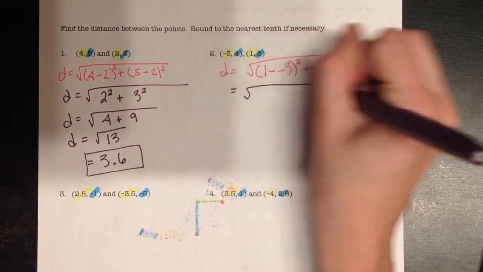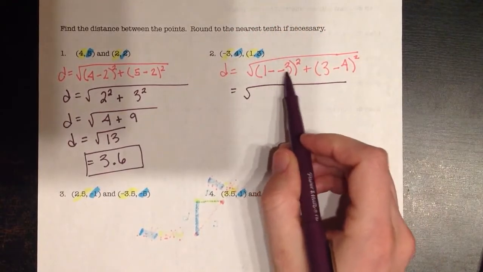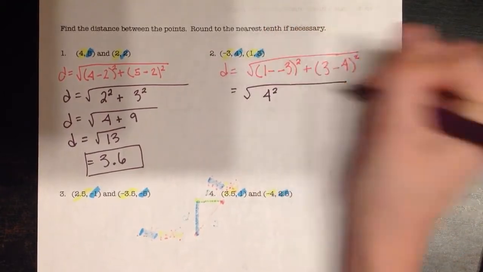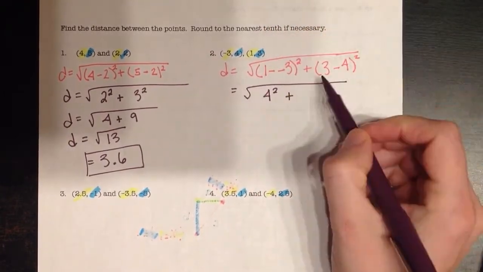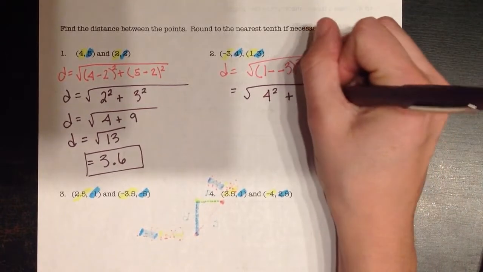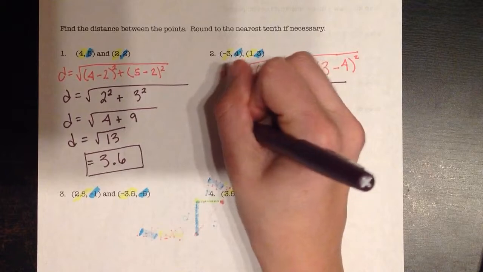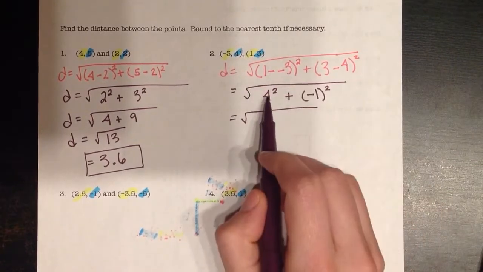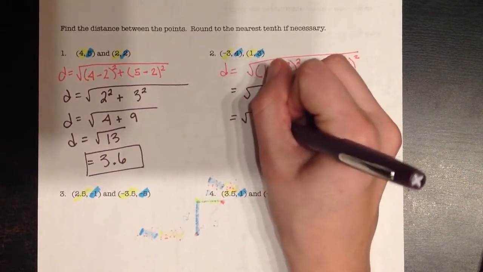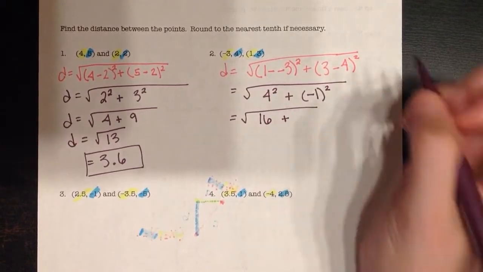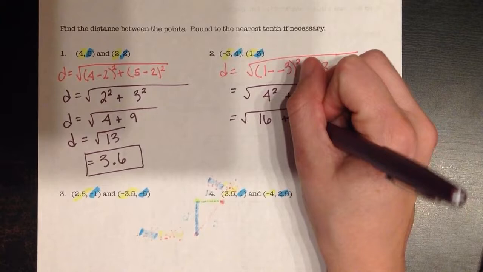So 1 minus negative 3 is 1 plus 3, or 4 squared. 3 minus 4 is negative 1 squared. 4 squared, 4 times 4 is 16, plus negative 1 squared, negative 1 times negative 1 is 1.